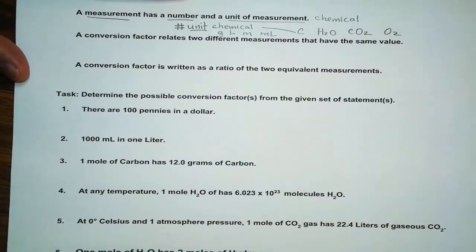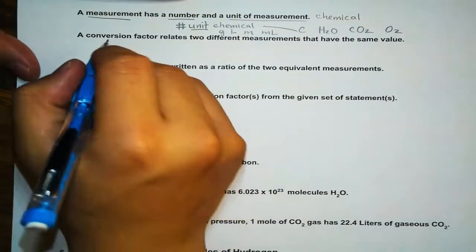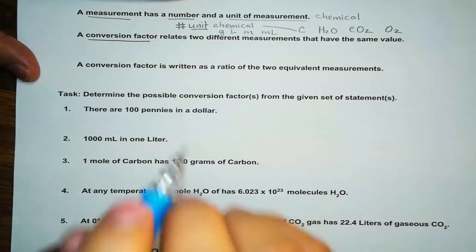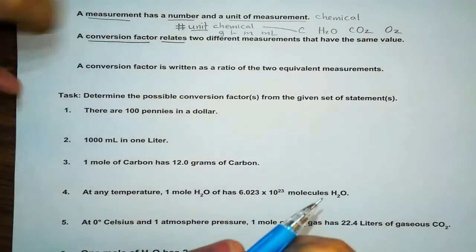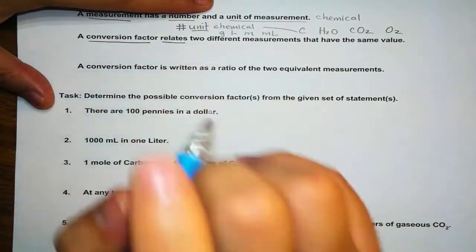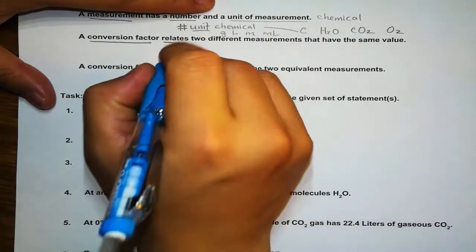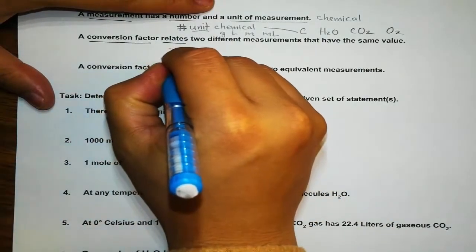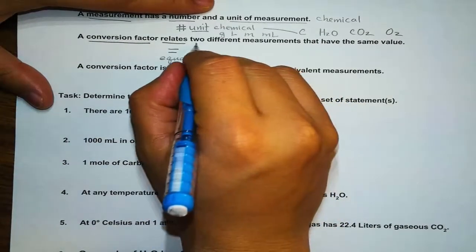Now, what is the term that we use to describe the relationship between two different measurements? The term is called a conversion factor. A conversion factor relates, so think of the term relationship. In mathematical terms, when you relate one thing to another, they are equivalent to each other. That means they are equal to each other, and that's how they are related. So a conversion factor relates two different measurements.